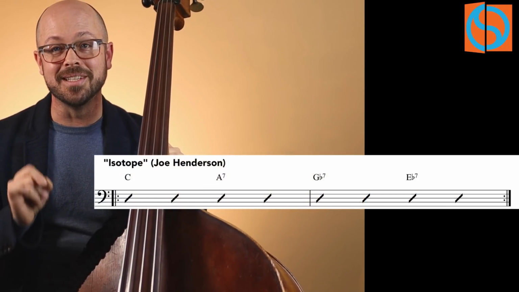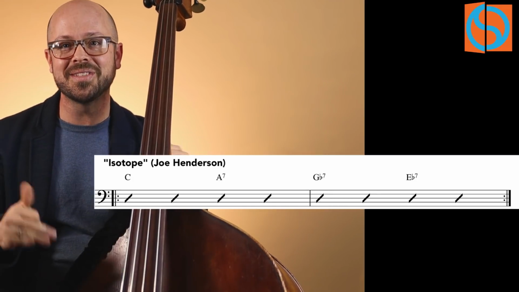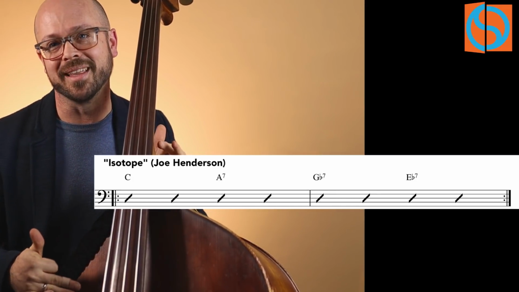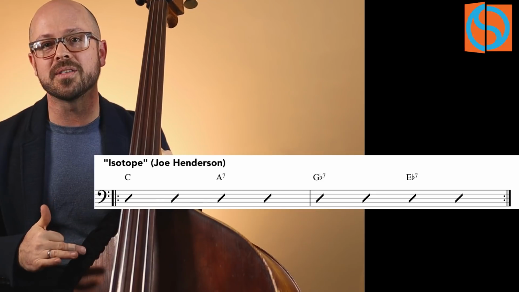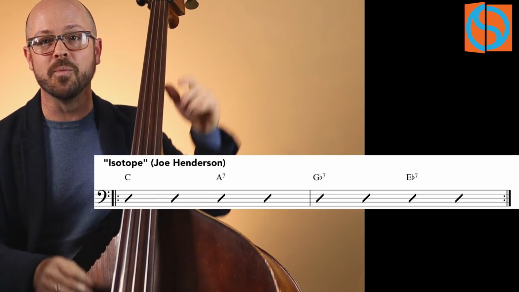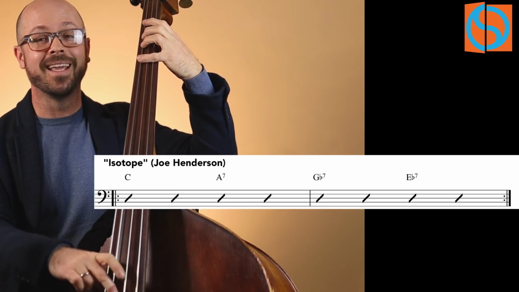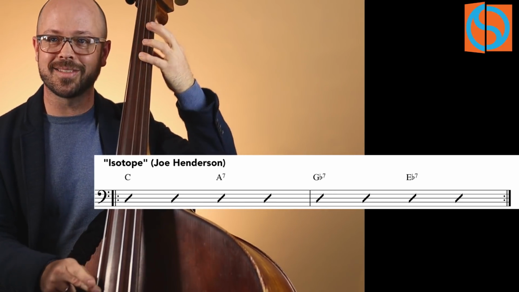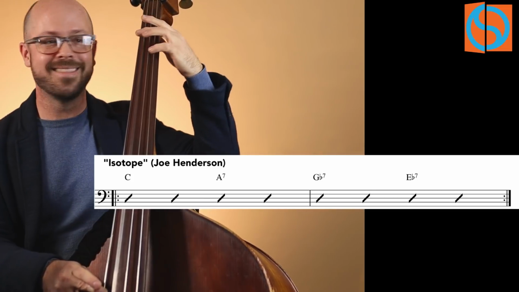We're going to check out just the turnaround at the end of Joe Henderson's Isotope, which is a very interesting tune. It's a blues, but it goes in a bunch of unexpected places. And this is the last 2 bars of Joe Henderson's Isotope. Let's just check out the root movement first. It's 1-6, all right? No big changes there, right?